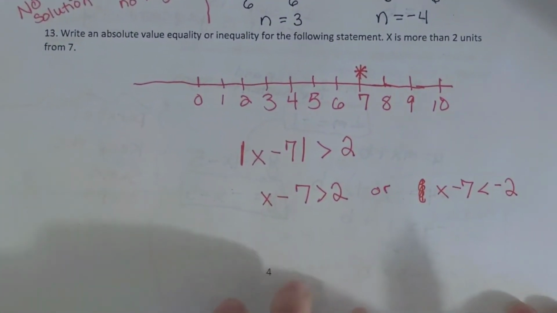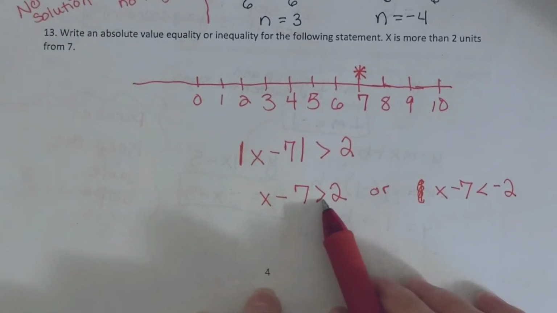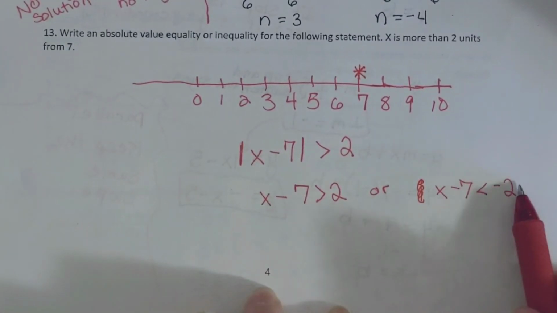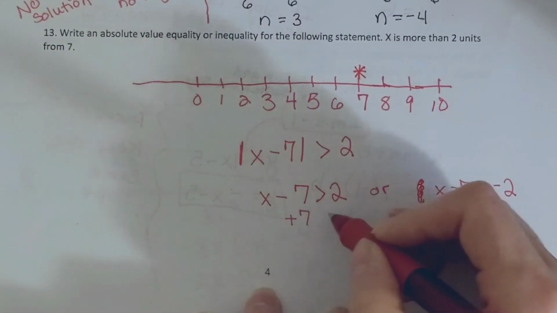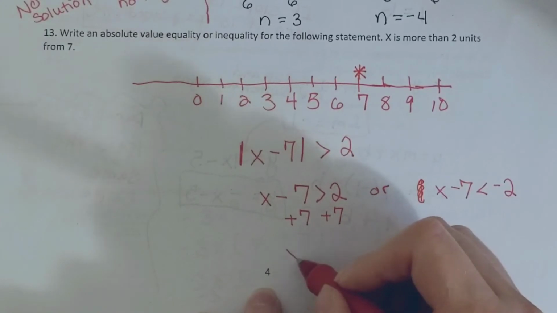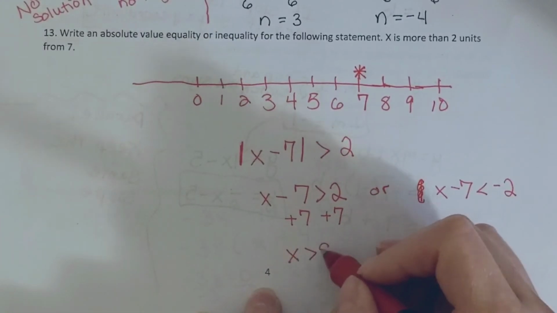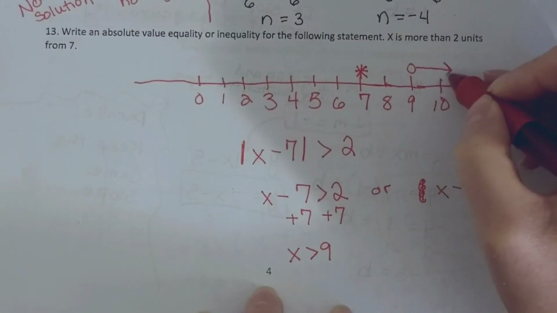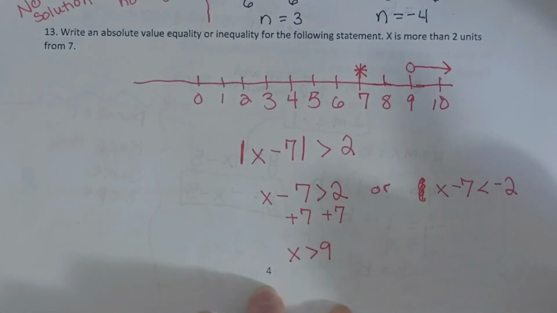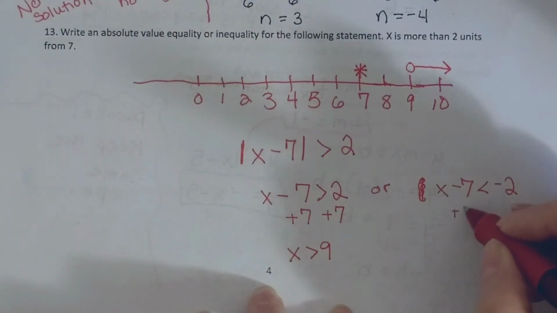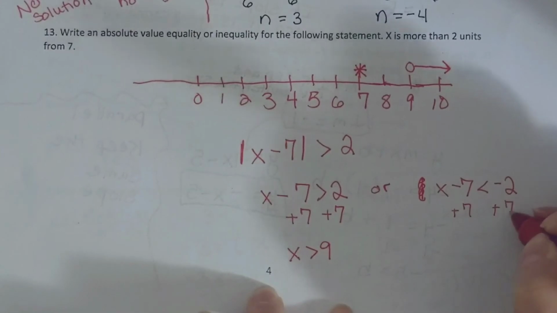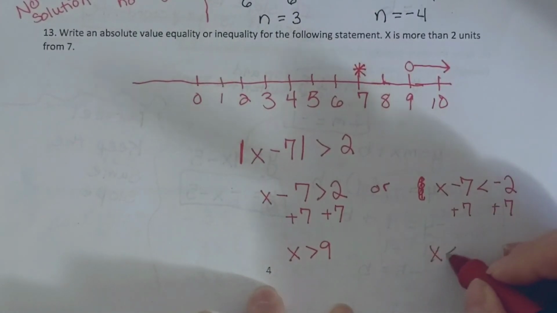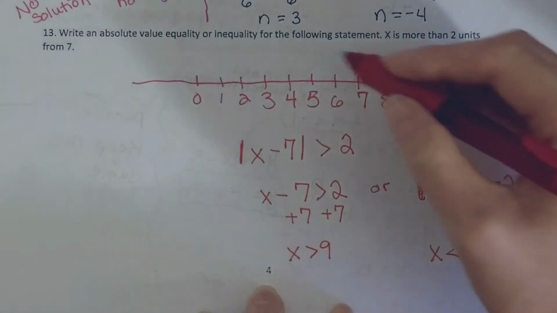Okay, so the or clause means that you keep one that's greater, and for the other one you flip the sign and change it to a negative. So we're going to add 7 to both sides. So x is greater than 9. That's probably the case that you would recognize. Or if I add 7 to both sides, x is less than 5.